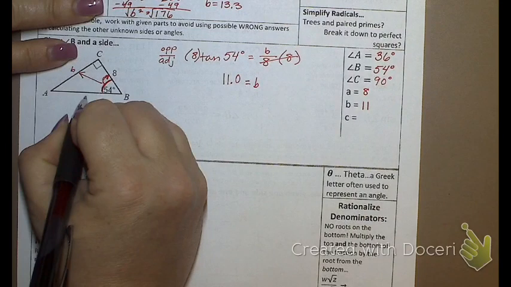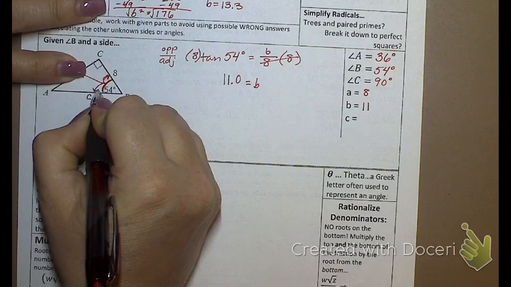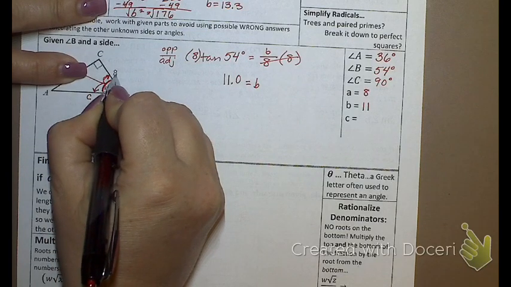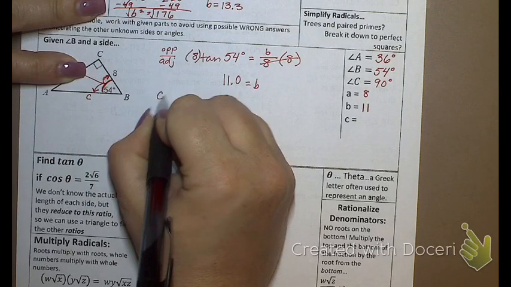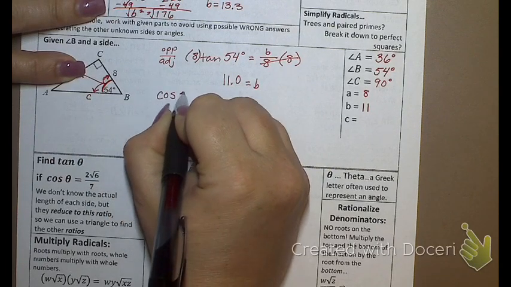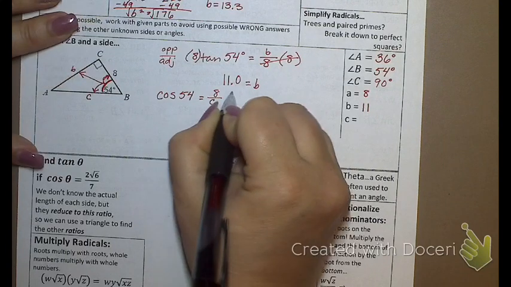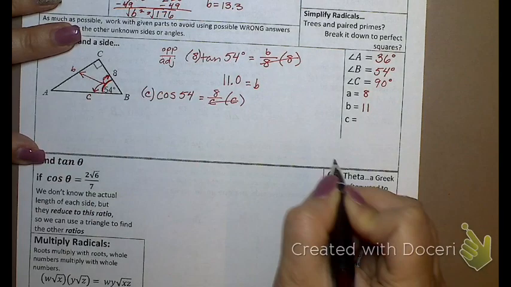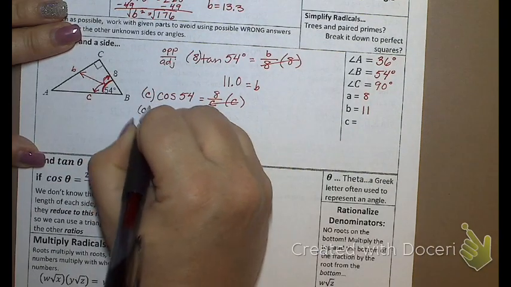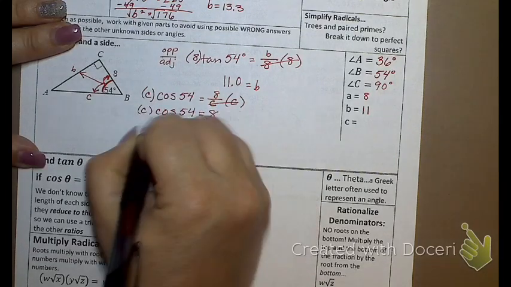Couldn't I call this, if this is little c, this is hypotenuse and adjacent, which is what? Cosine. So I could say cosine of 54 is equal to 8 over little c. This is about the same amount of work as the Pythagorean theorem. c cosine 54 equals 8.